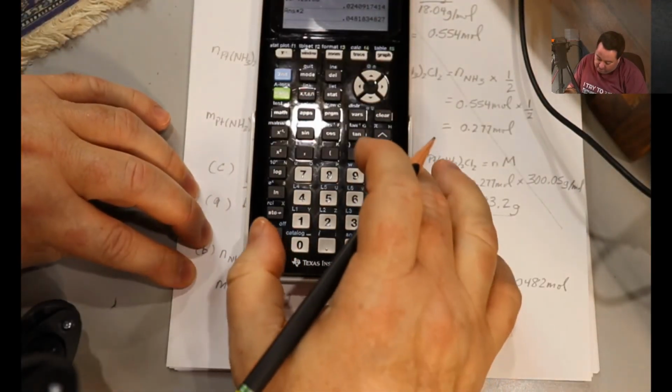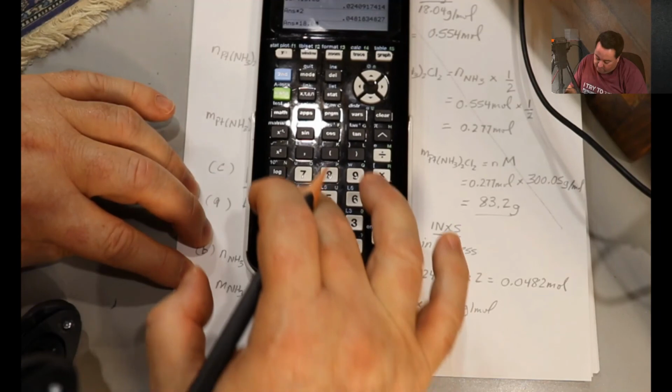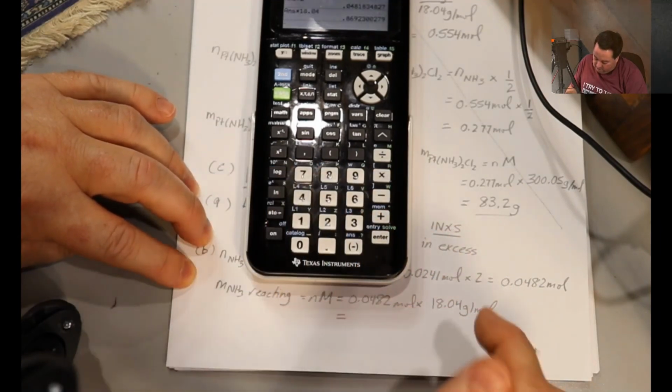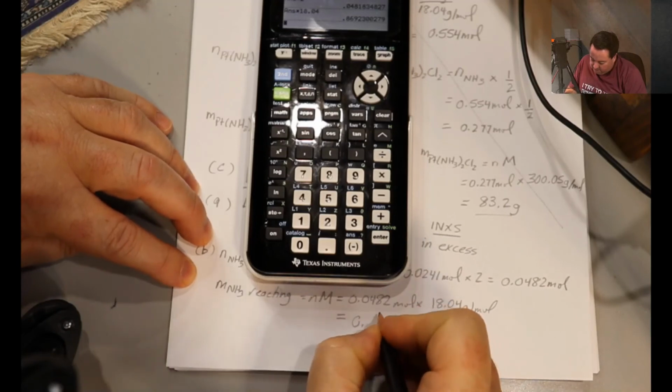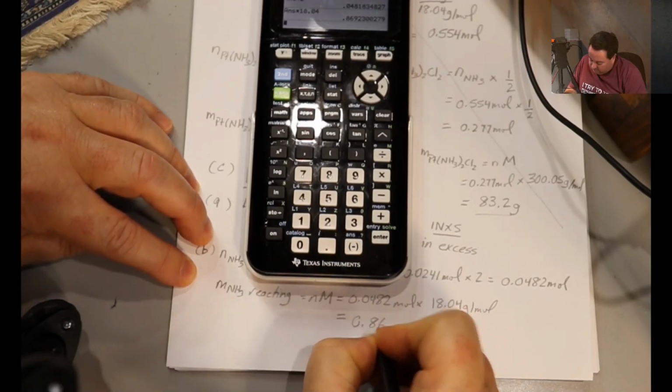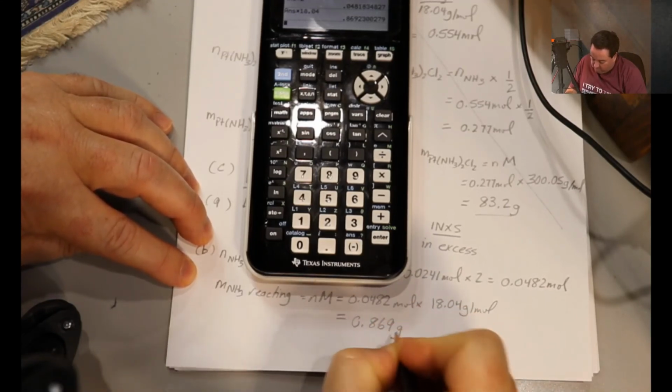So take my unrounded value on the screen times 18.04, and to 3 sig figs we have 0.869 grams.